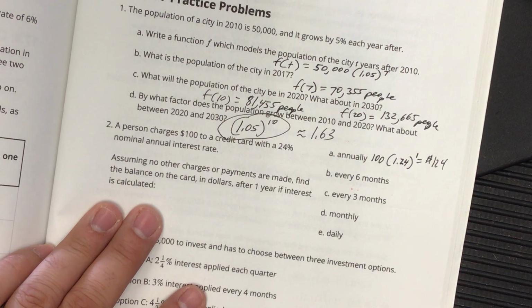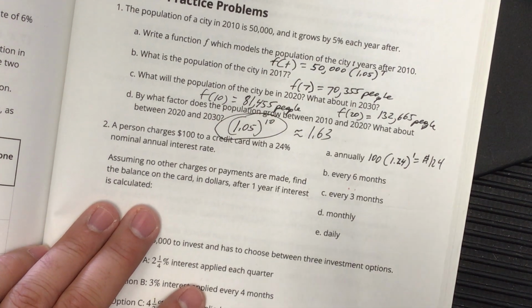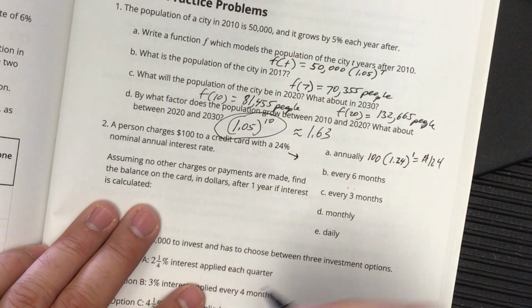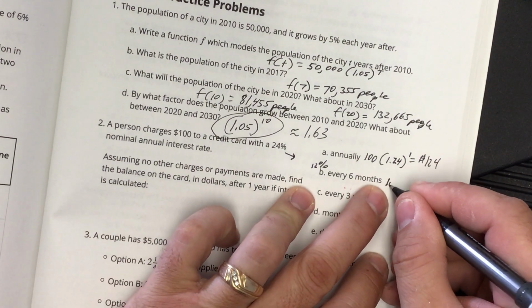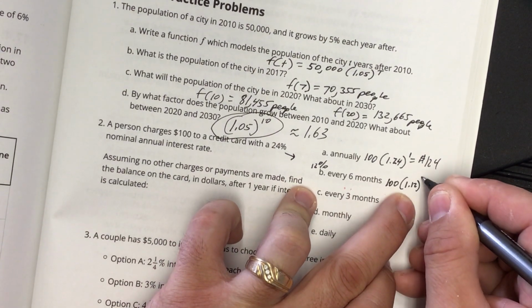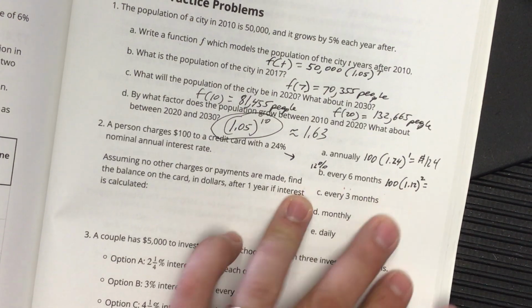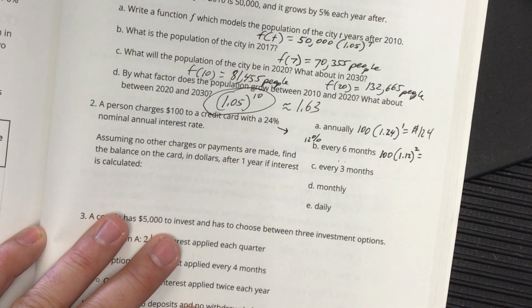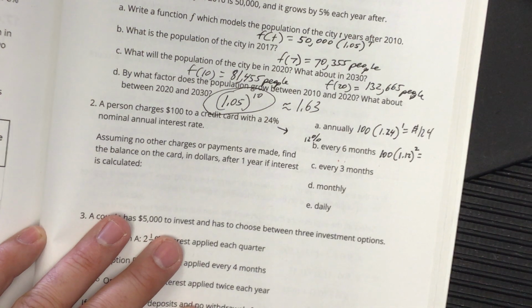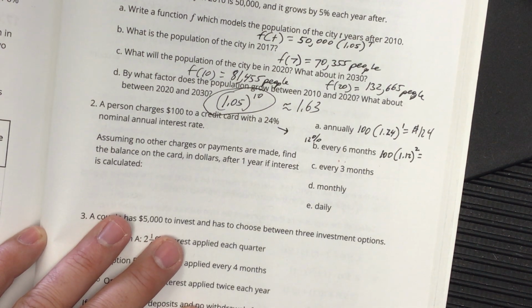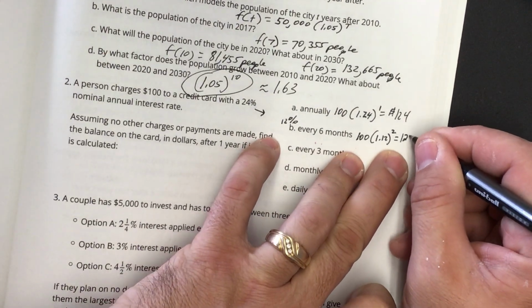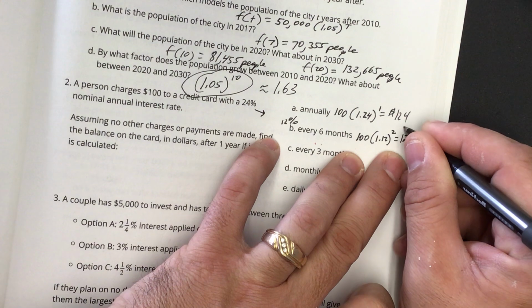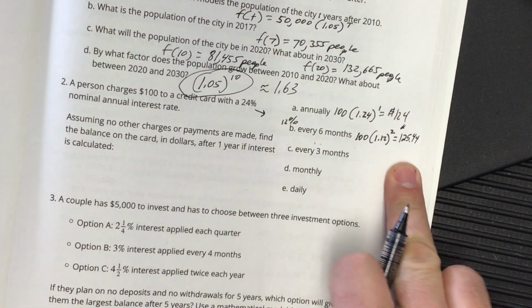Next one, every 6 months. So that's going to happen twice in a year. So I'm going to take the interest rate divided by 2. I'm going to use 12% for this one, because I'm going to get charged 12% twice a year. They do that so they can charge you more interest, right? And I got $125.44. So it doesn't seem like a lot, but they did scam me out of another $1.44 just by running it twice in the year.